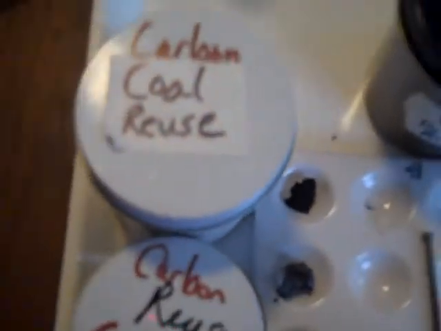Okay, now we're on Chapter 6, Activity 3. In your book, we're going to be filling in the table that is on page 6-37. I have carbon in the form of coal and in the form of graphite.